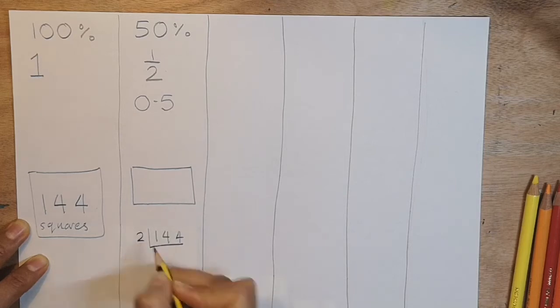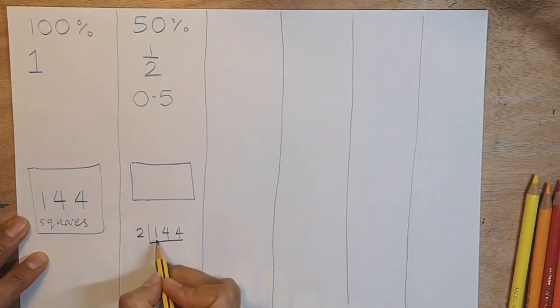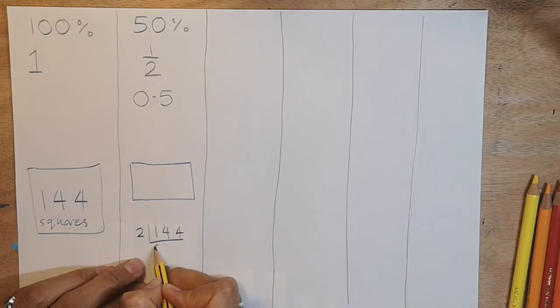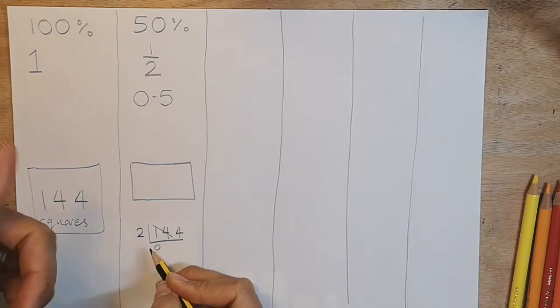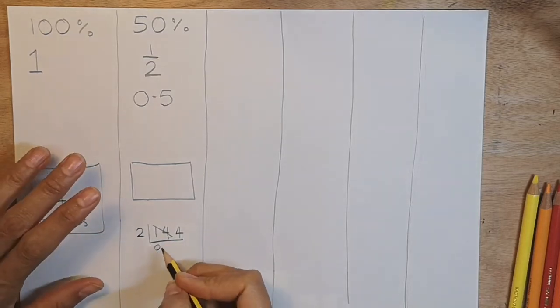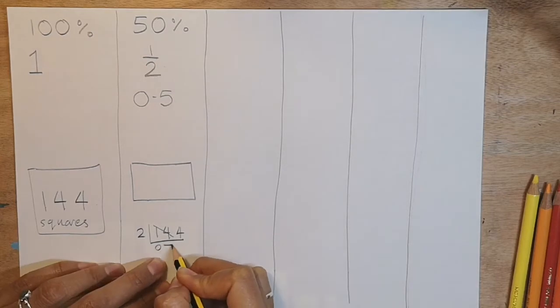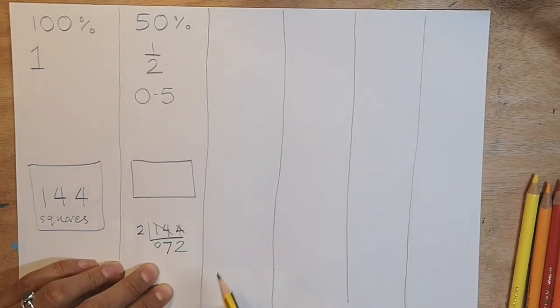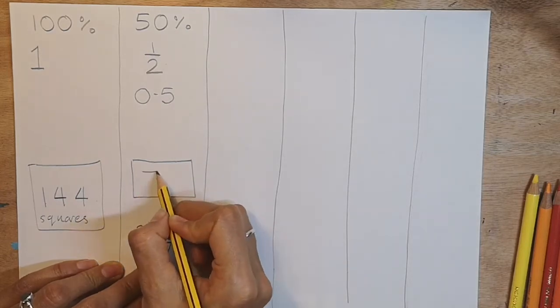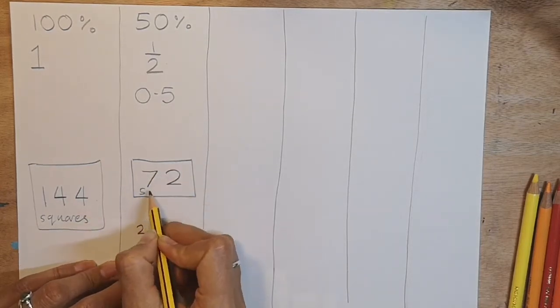144 divided by 2. 2 into 1, nothing. 2 into 14. 2, 4, 6, 8, 10, 12, 14, 7 2s are 14, and 2 into 4 is 2. So our answer is 72 squares.